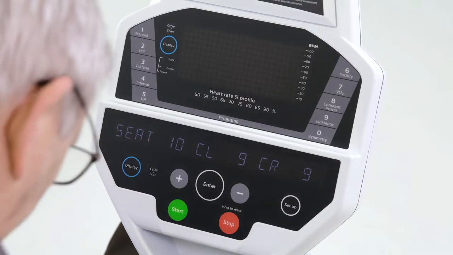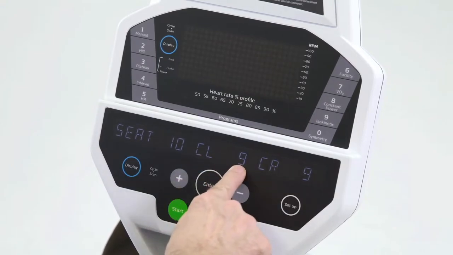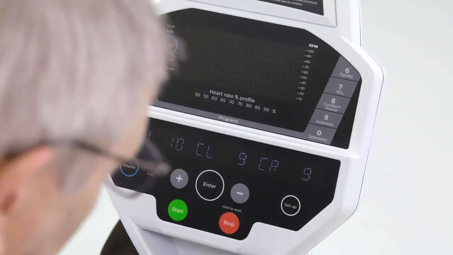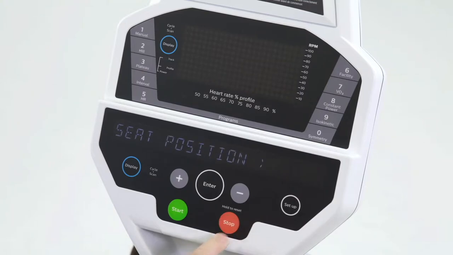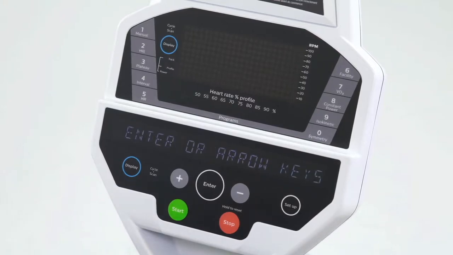So the seat should be set at 10, which we could set, and then the left crank would be set to 9, right crank set to 9. So you go down and set the crank to position 9, and that will allow the patient to go through 90 degrees to 10 degrees. 90 degrees here, 10 degrees here.